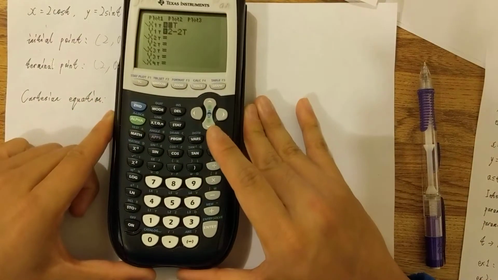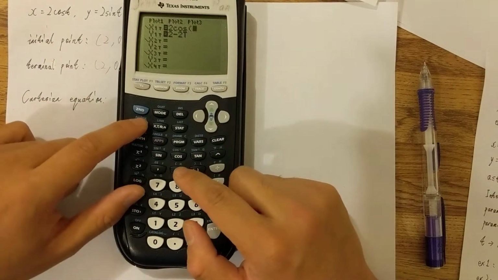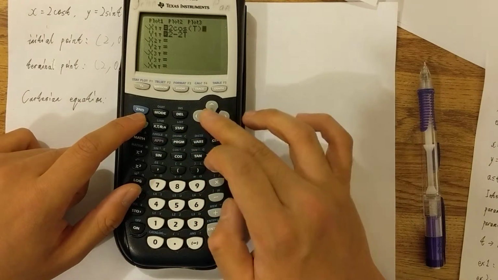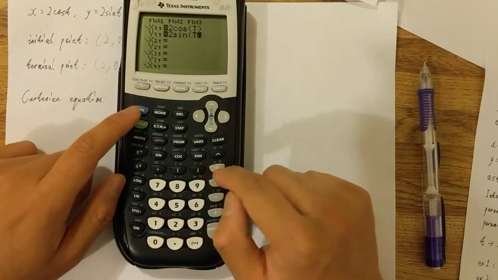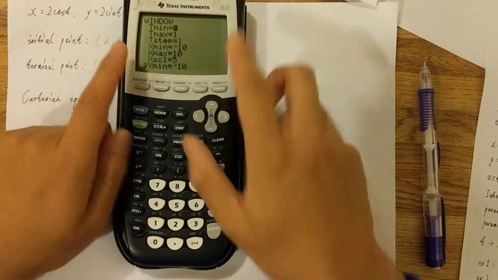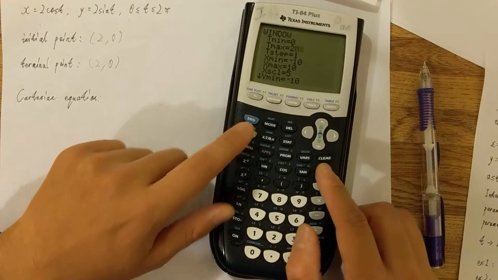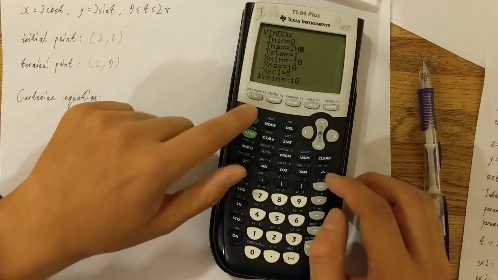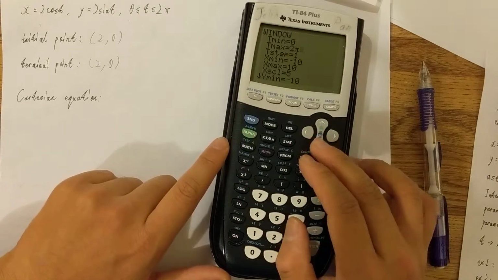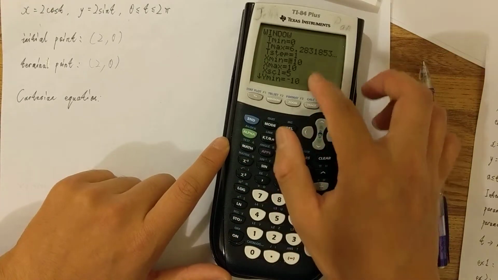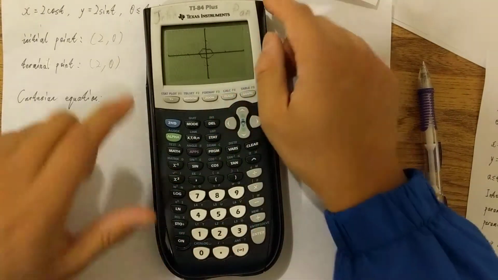So let's input x1t, 2 cosine t. y1t will be 2 sine t. And then window, t minimum is 0, t maximum we have 2 pi. And then x minimum, we'll keep the same window for x and y. Then let's graph it and see what it looks like.